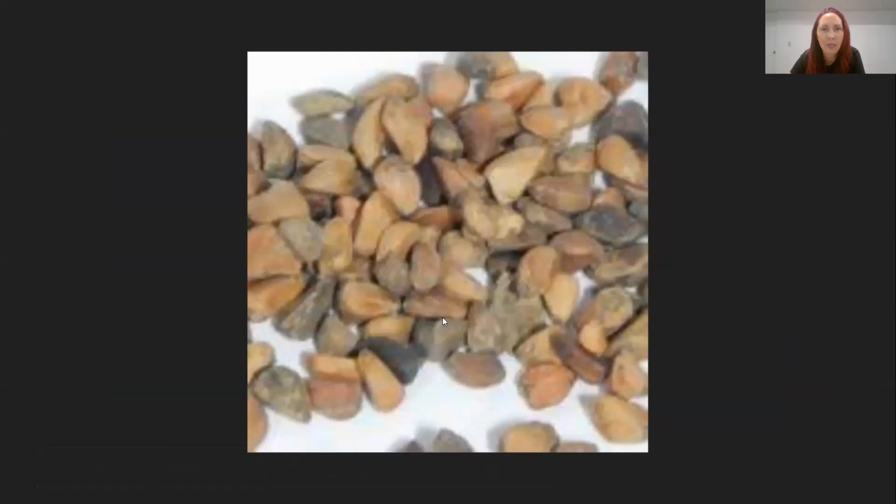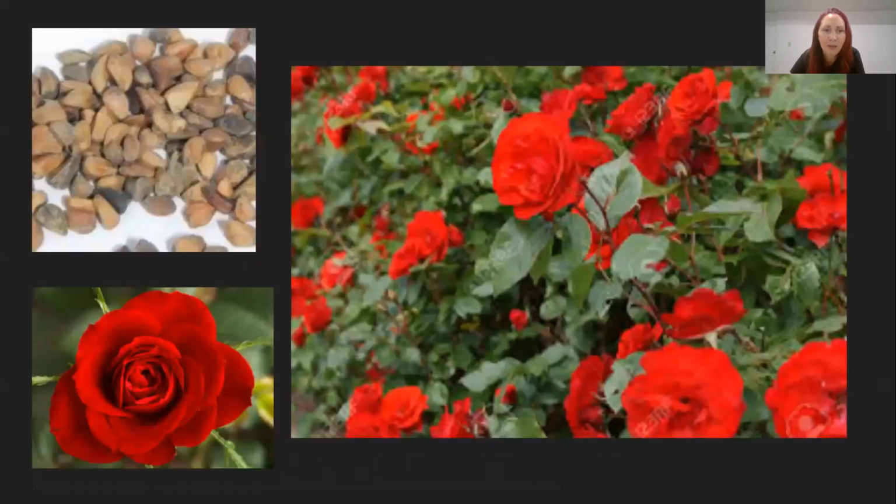Okay, any ideas what this seed is? This is a different looking seed, isn't it? You ready? In 3, 2, 1. It's roses. Look at those beautiful roses. So if you were to plant this seed, you wouldn't get corn, you wouldn't get daisies, you wouldn't get dandelions, you only get roses because these are rose seeds.